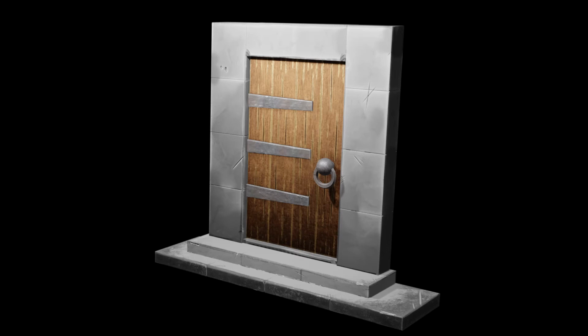In this Substance Painter tutorial for beginners, I will show you how I texture a stylized game asset in Substance Painter.